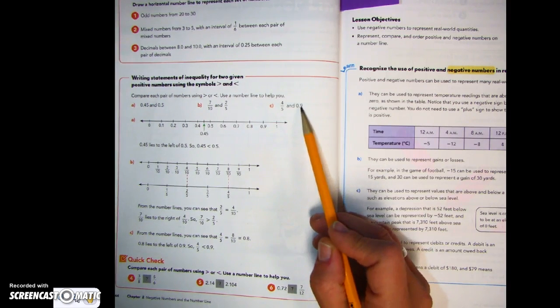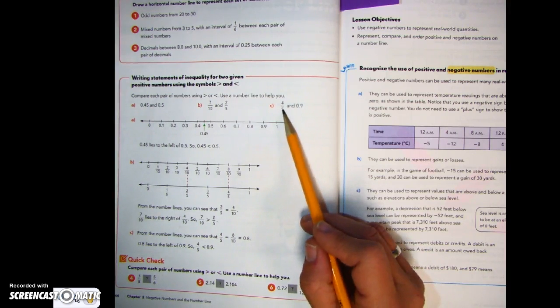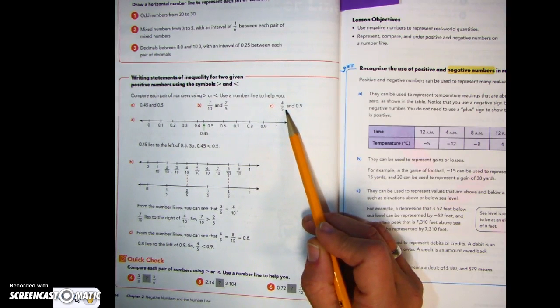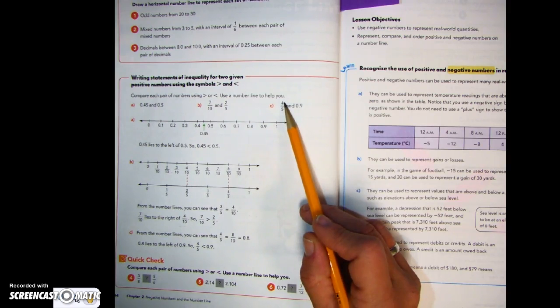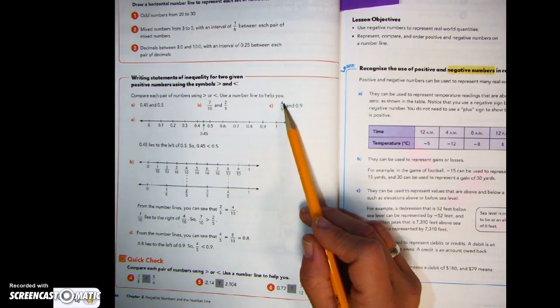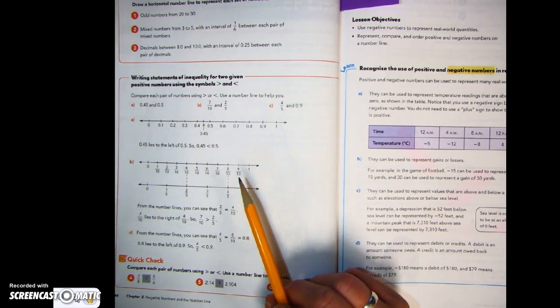So you would put that right down here, and then it would be 9/10, and you could make your denominators the same by multiplying 5 times 2, and then whatever I do to the bottom, I do to the top, 4 times 2, and then at least your denominators would be the same, and you could see which one was greater than or less than.